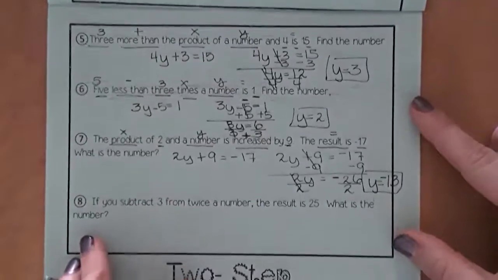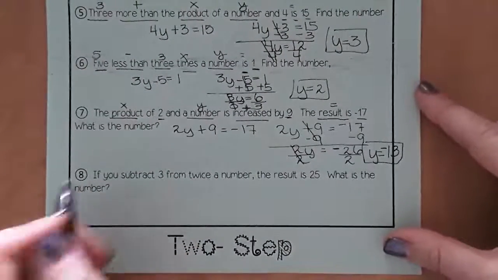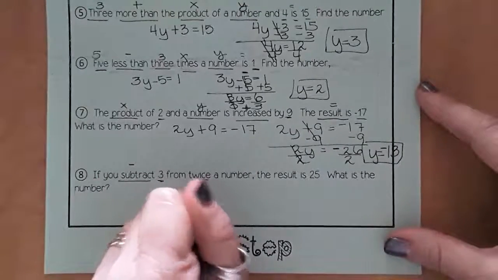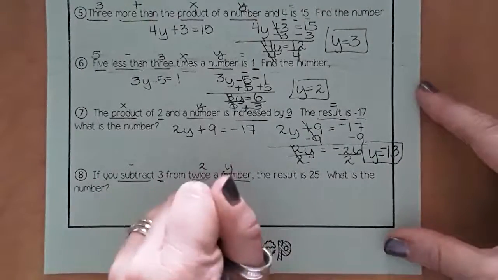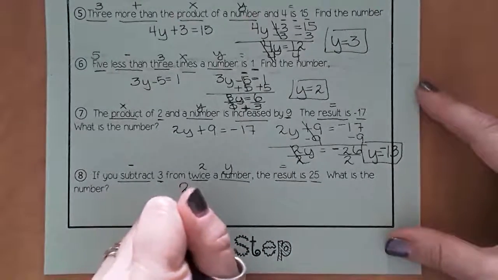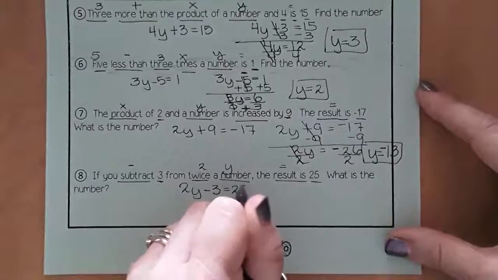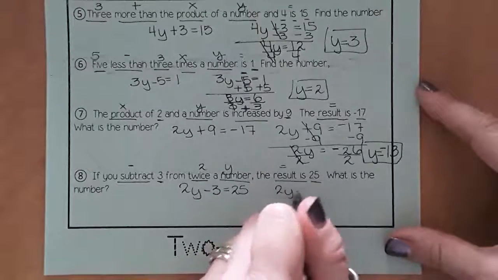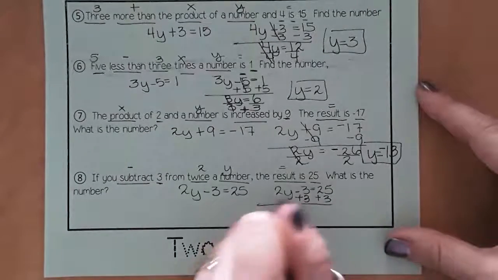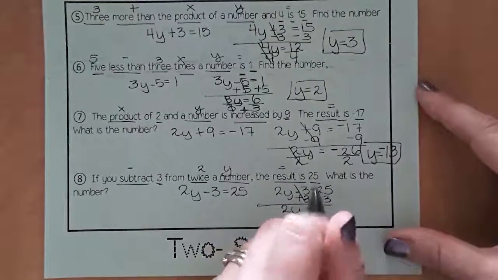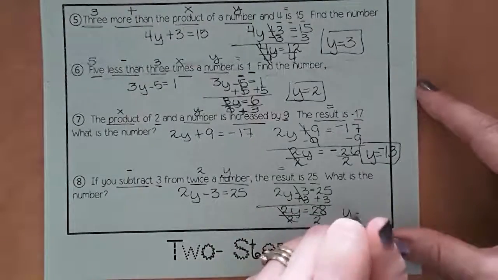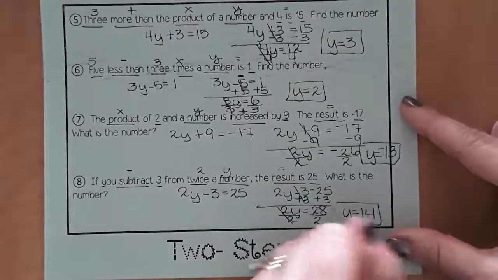All right, last one, number 8. If you subtract 3 from twice, so 2 times a number, your y, the result is equals 25. So 2y minus 3 equals 25. Add 3 to both sides. 25 plus 3 is 28. Now divide 2 by both sides, and y is equal to 14.